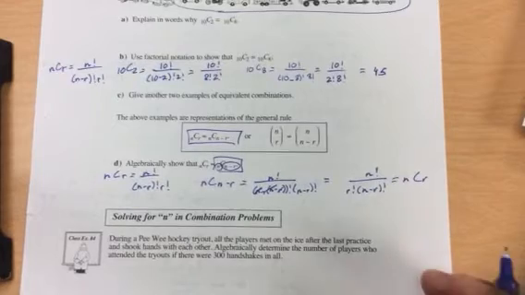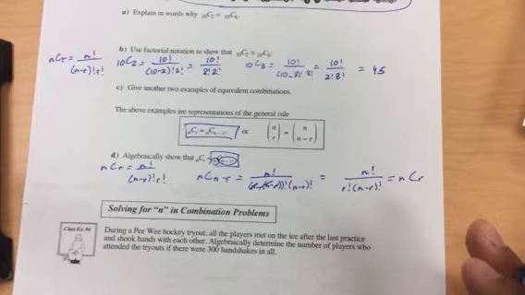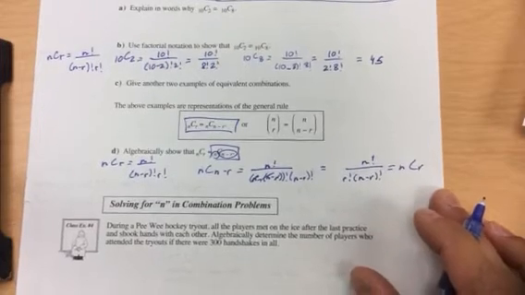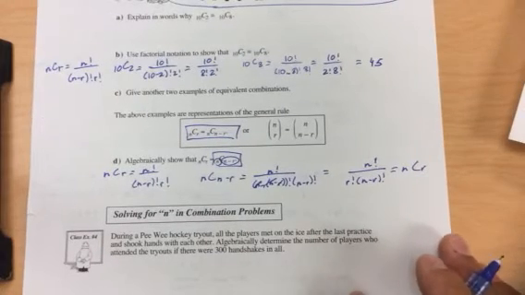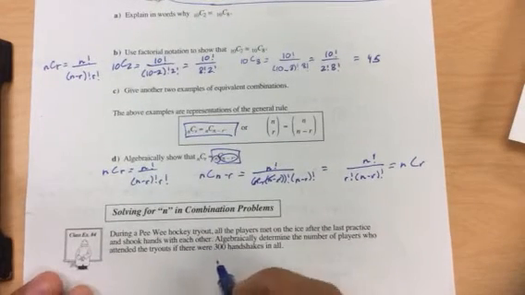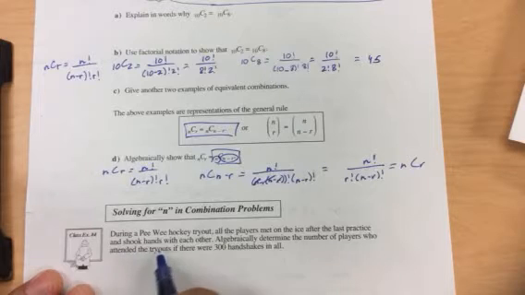During a Pee Wee hockey tryout, all the players met on the ice after the last practice and shook hands with each other. Algebraically determine the number of players who attended the tryouts if there were 300 handshakes in total. And so what we're looking for is the value of n.